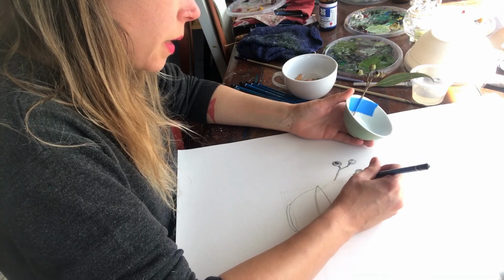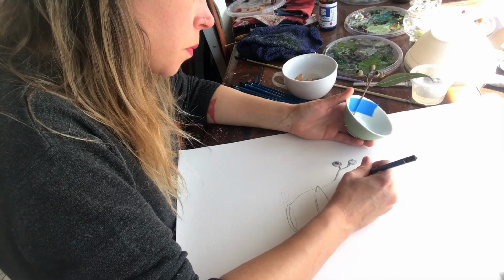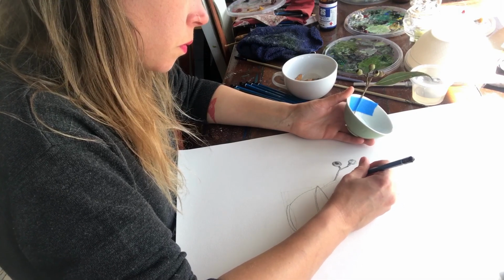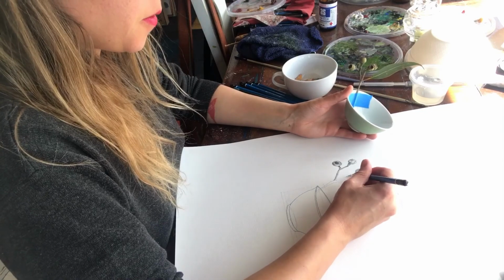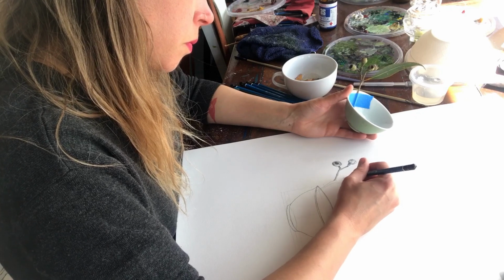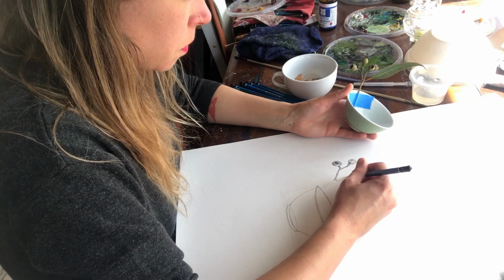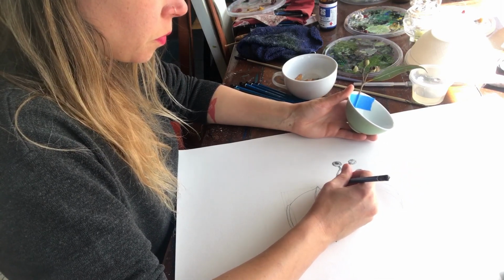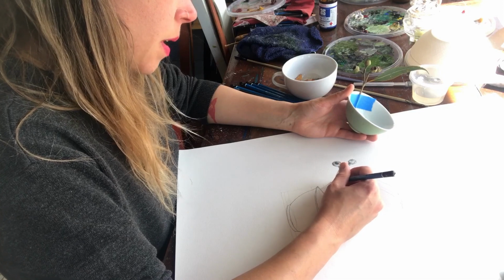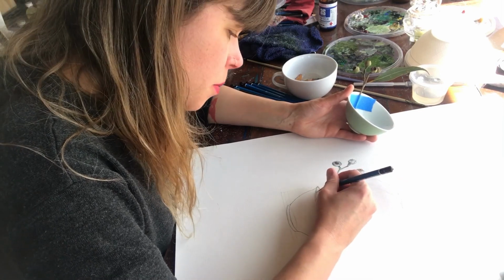I'm really thinking about these objects being curved. Alright, so we're starting to see this come up, making sure that the underside of the stem and the underside of the gum nuts are the darker part.